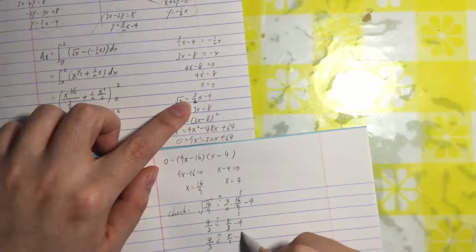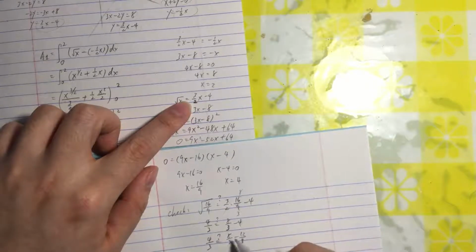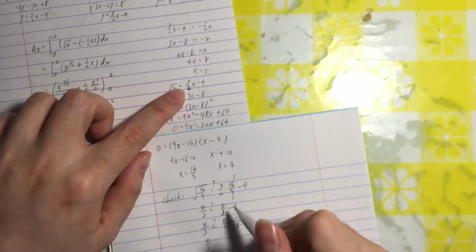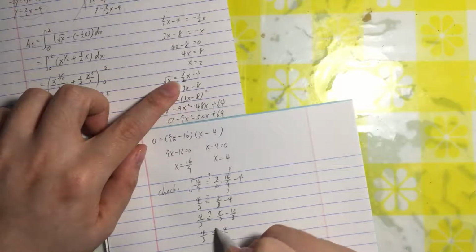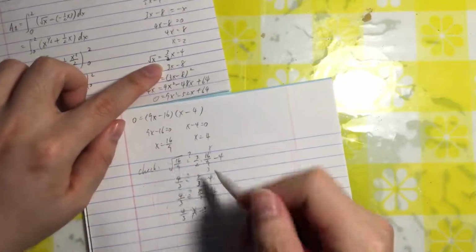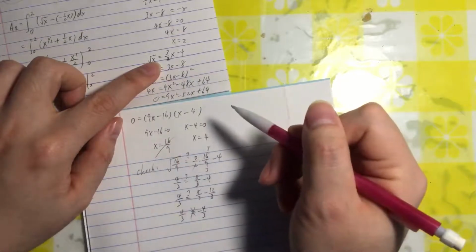Four can be rewritten as 12 over 3. 8 over 3 minus 12 over 3 is negative 4 over 3. They are not the same. So this answer must be rejected.